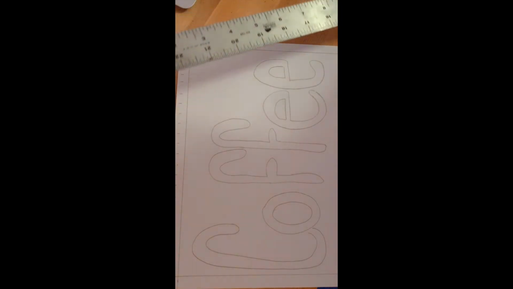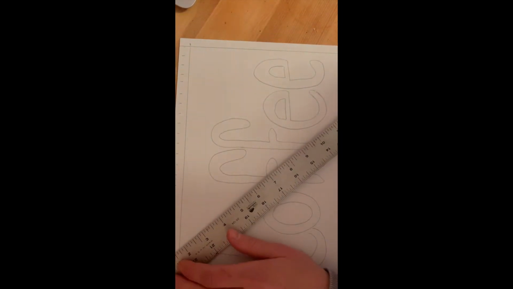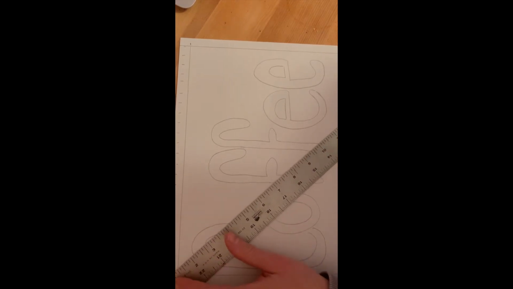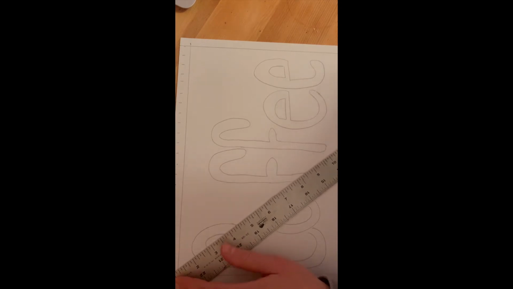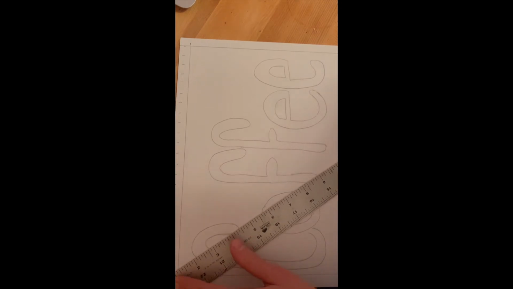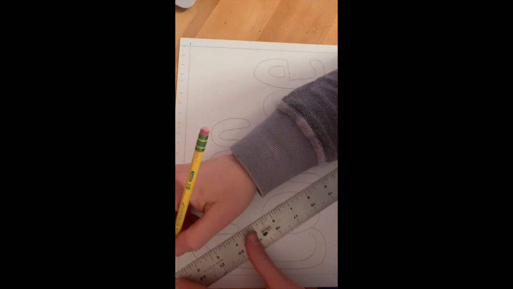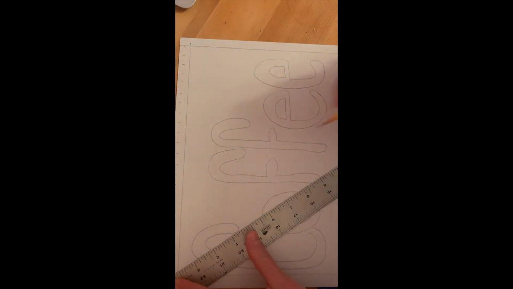The next thing you're going to do is start to bring your lines across the page. I'll start with the first line on the top, and I'm going to bring it down to the middle line on the bottom. And I'm going to draw right over my word.